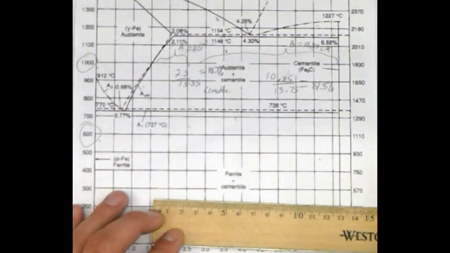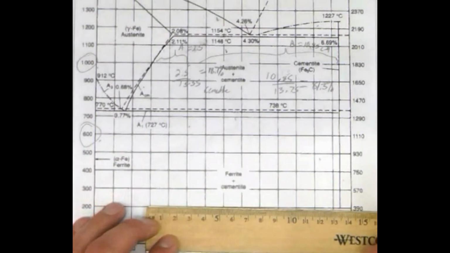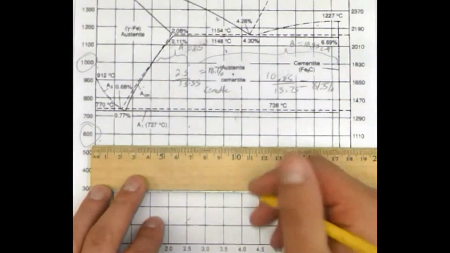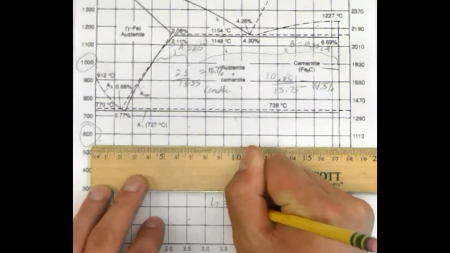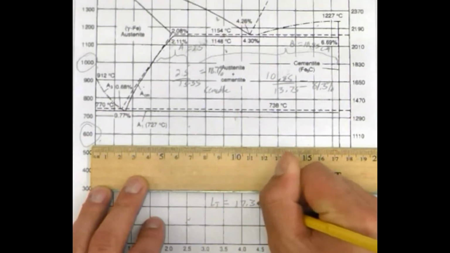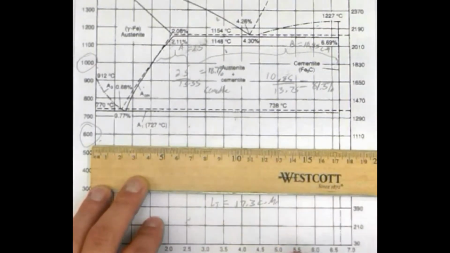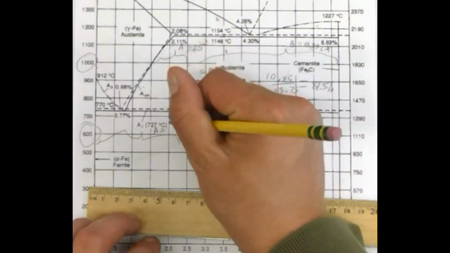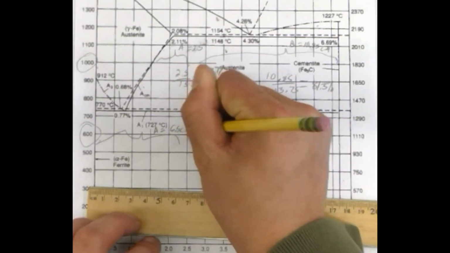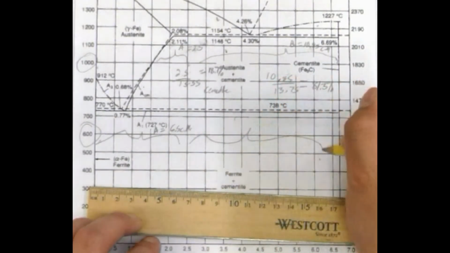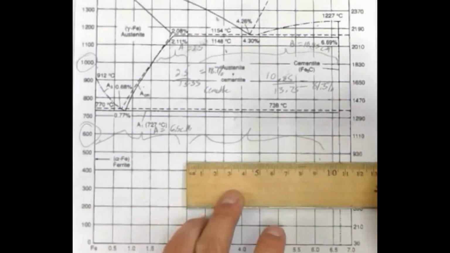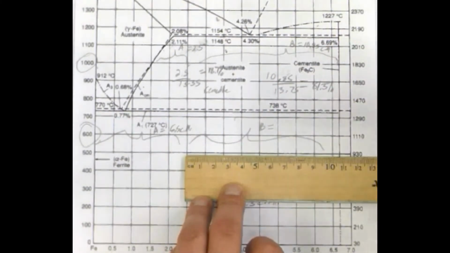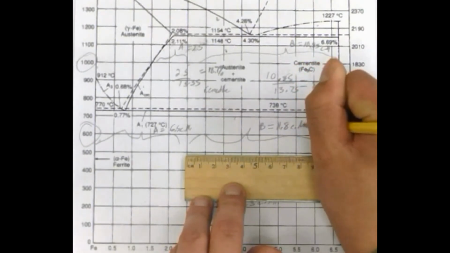Now we come down here to the 600-degree region. Our total length is going to be 17.3 centimeters. The distance from the ferrite boundary line to the nominal value, 6.5 centimeters. And our length B is going to be 11.8 centimeters.